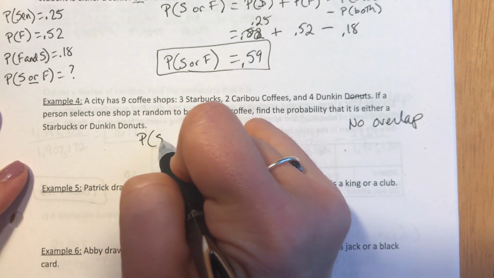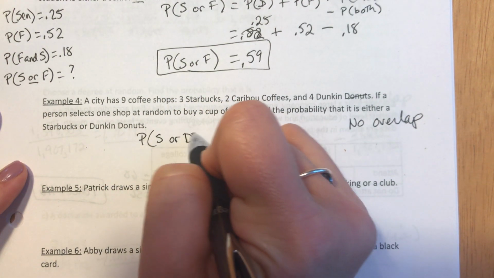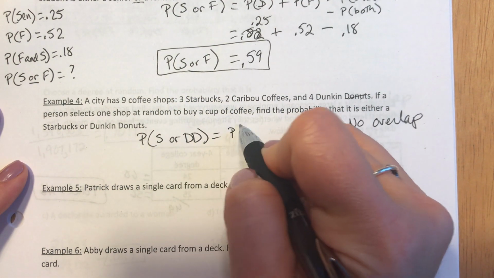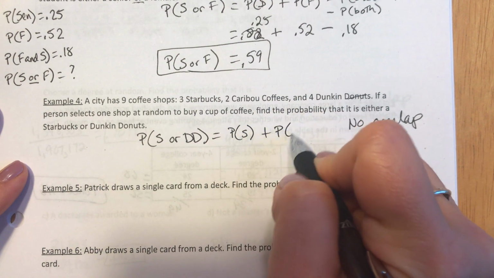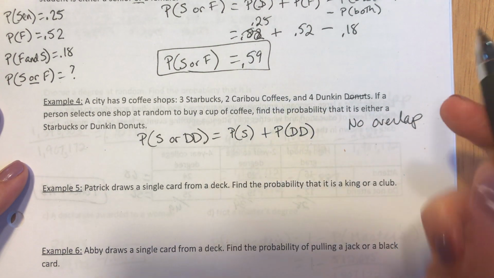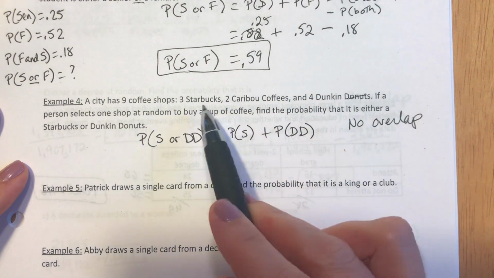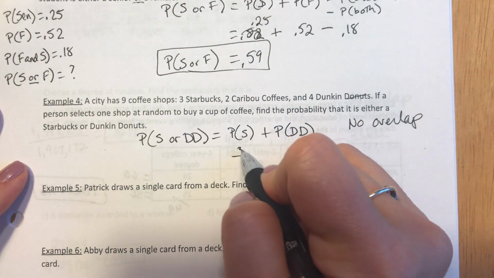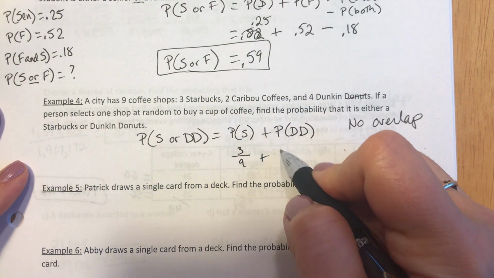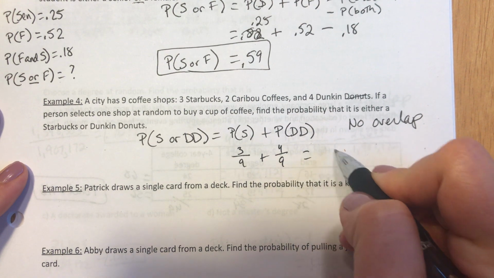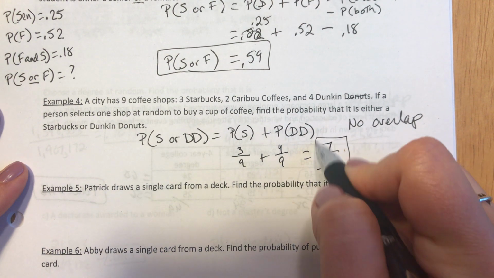So we want the probability of Starbucks or Dunkin' Donuts. It's just Starbucks plus Dunkin' Donuts. There's a total of 9. So we have 3 out of 9 plus 4 out of 9, which gives us 7 out of 9. Done.